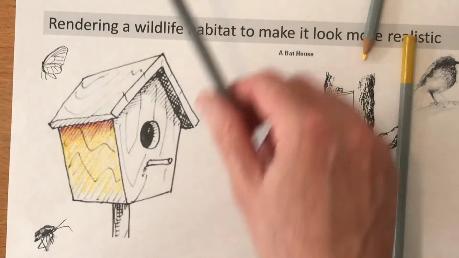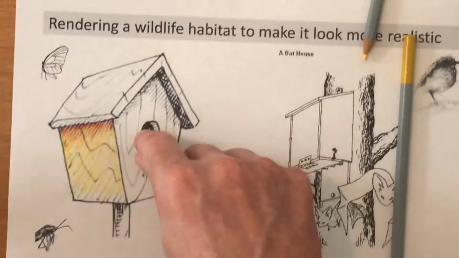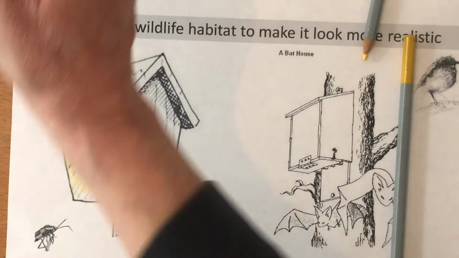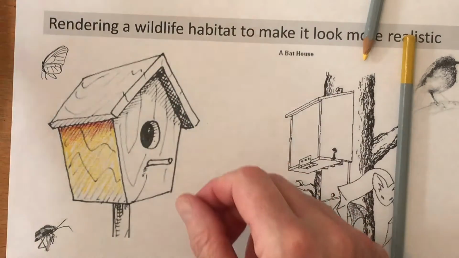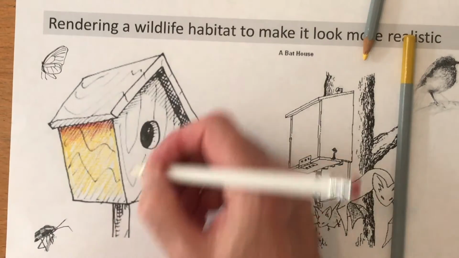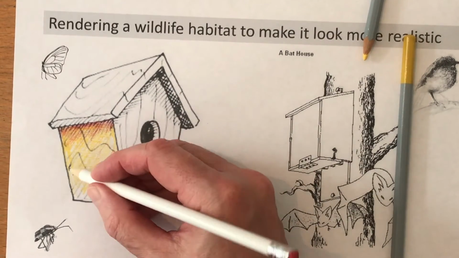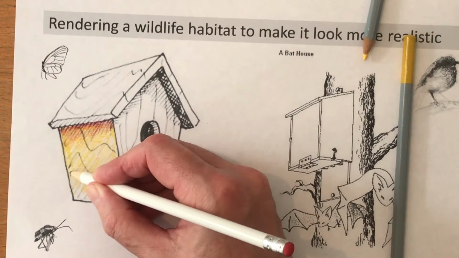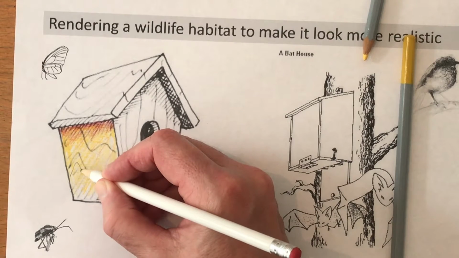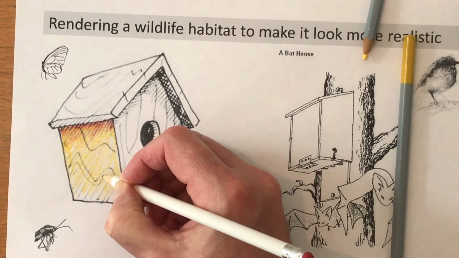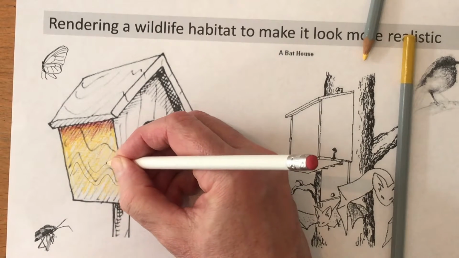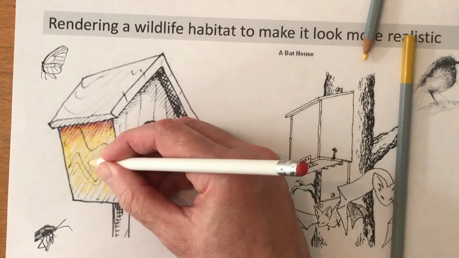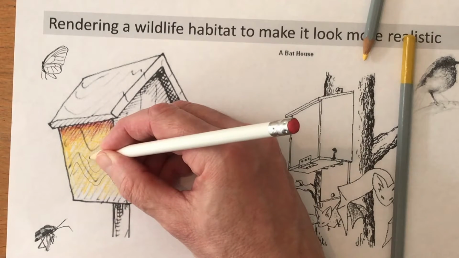Now, I don't particularly like the way that this person who did this piece of clip art has done the wood grain, so I'm going to improve that a little bit because it just looks like a bunch of squiggles. Now, if this was a real piece of wood, there would be more wood grain in that, so I can actually follow the shapes that this person has done.